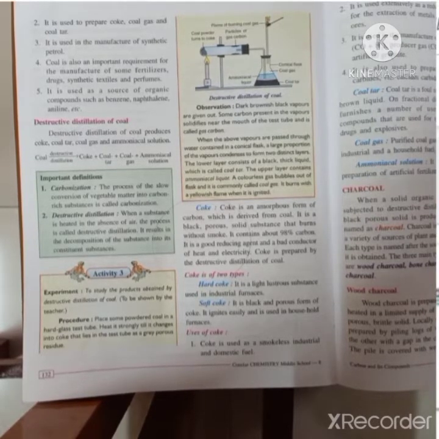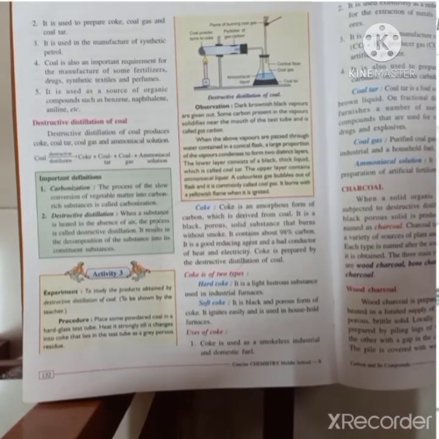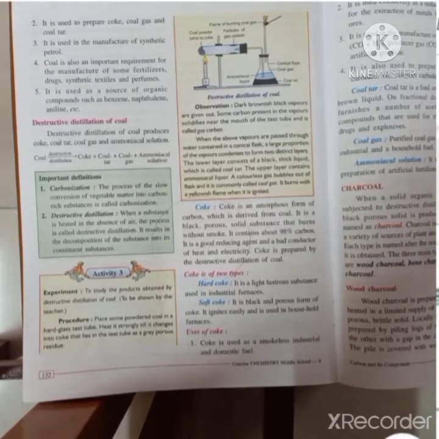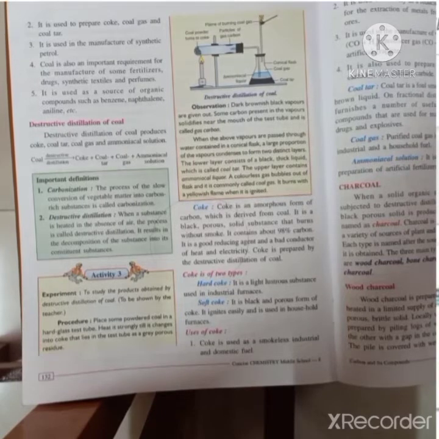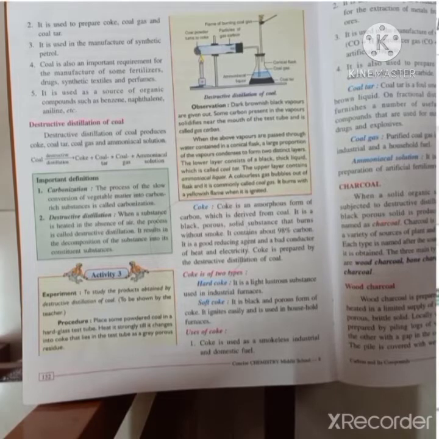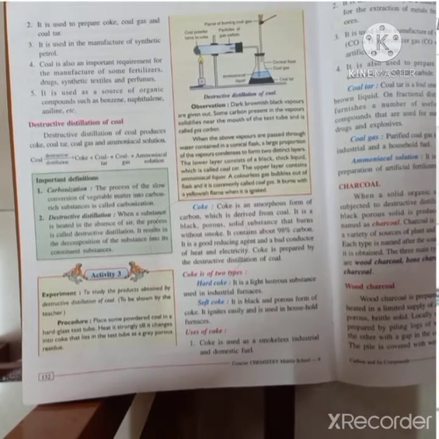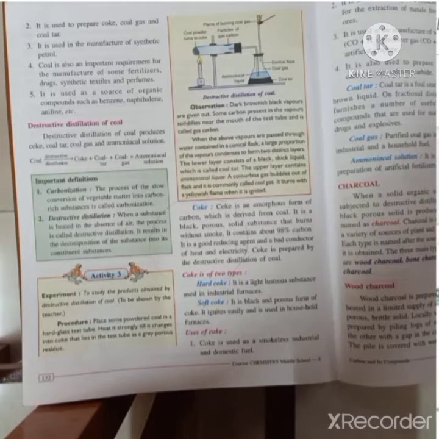Now we will start with the destructive distillation of coal through the activity. You will take powdered coal in a hard glass test tube and heat it strongly till it changes into coke, dark in color, and that lies in the test tube as a grey porous residue. First you see coke will be formed, and it is a grey porous residue.